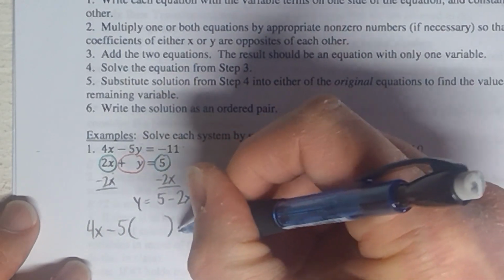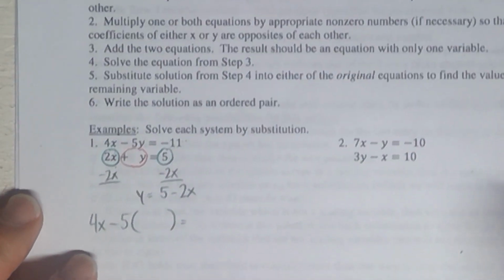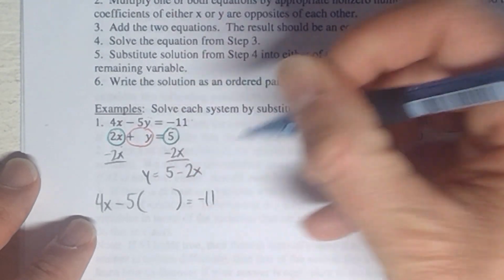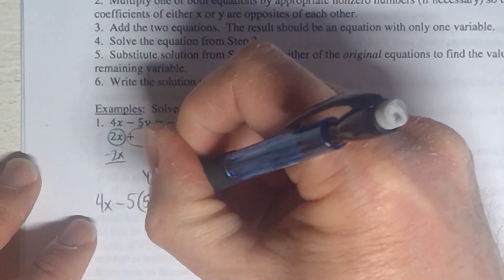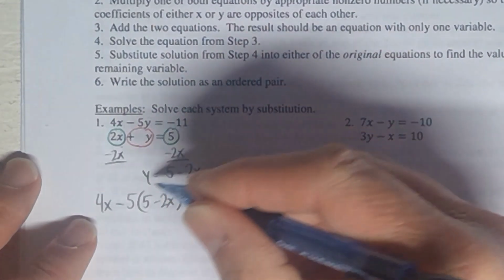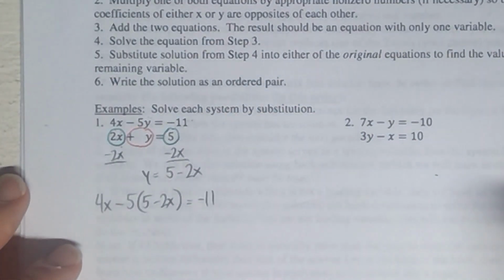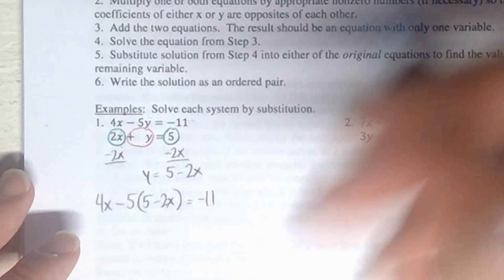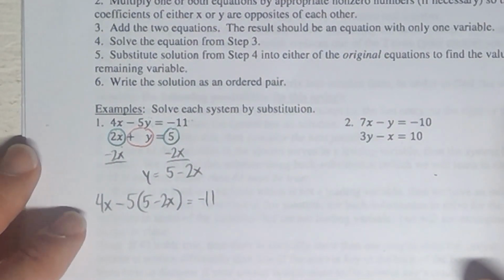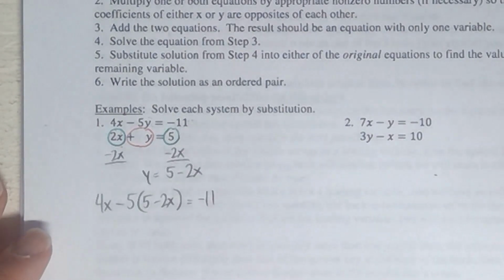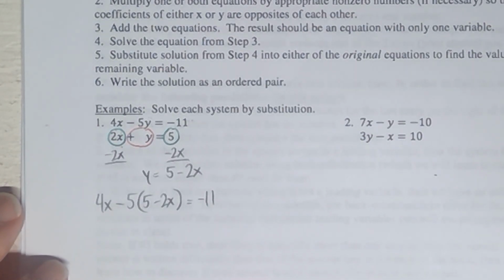Always use parentheses when you're plugging into something, whenever you're plugging into a variable. Okay? And I put the 5 minus 2x in there because that's equal to y, and so I replace the y in the other equation with that. So you always plug it into the other equation in step 2. What I've now created is a one-variable equation. A one-variable linear equation.